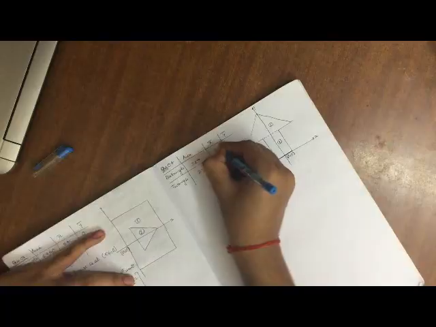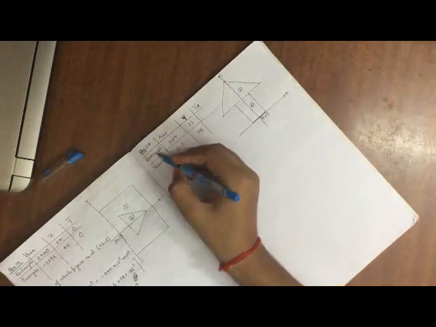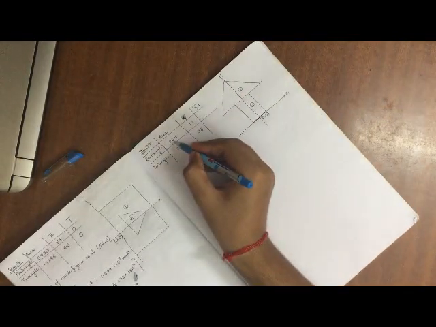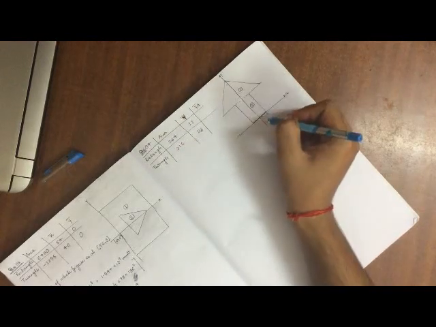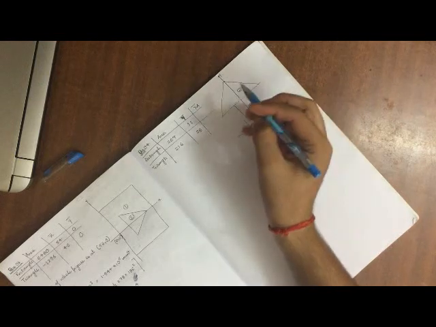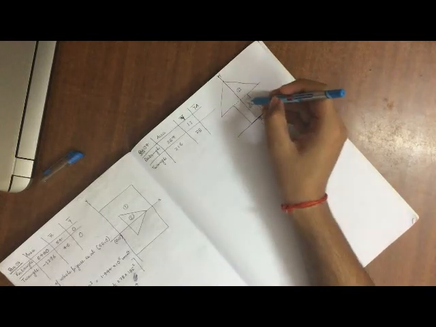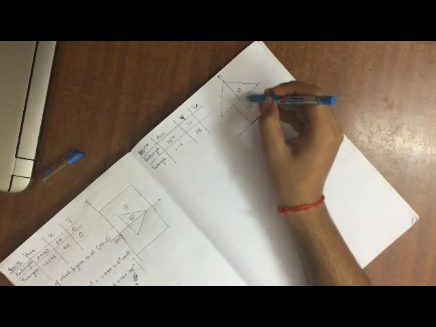The centroidal axis of the rectangle is 11. On the fourth question, we have two figures. The first figure is a triangle and the second figure is a rectangle. For the rectangle we have the area 264, and since the figure is symmetric about the y-axis, the centroid will lie on the y-axis.